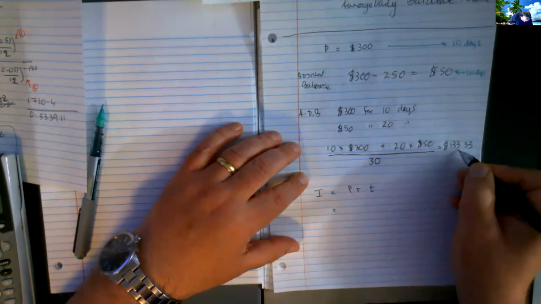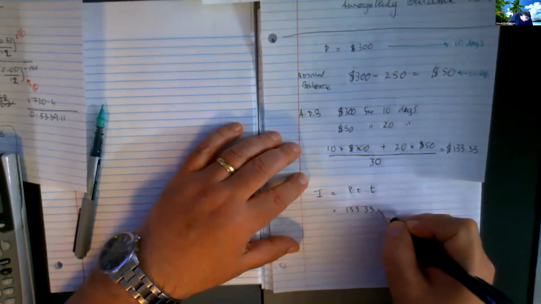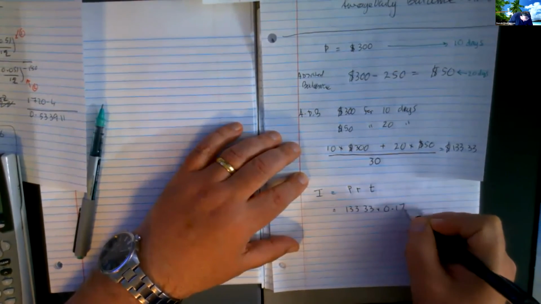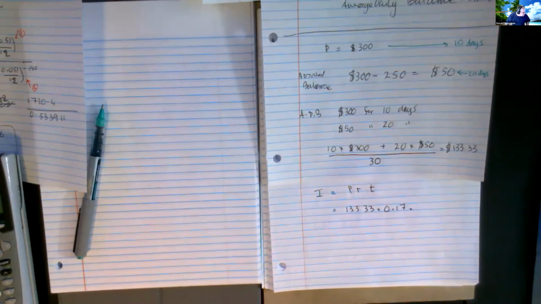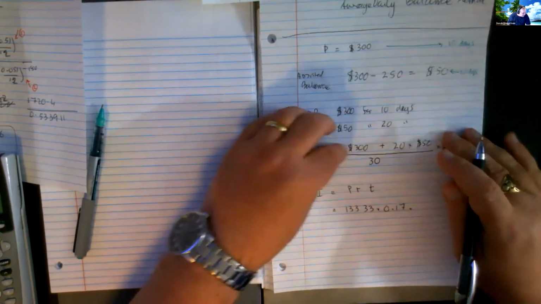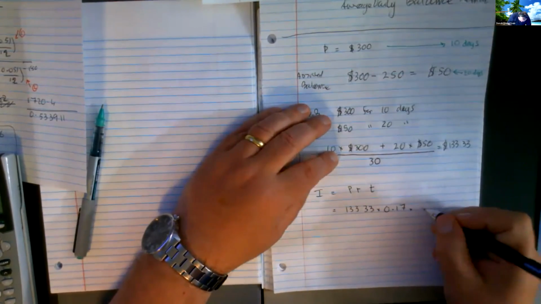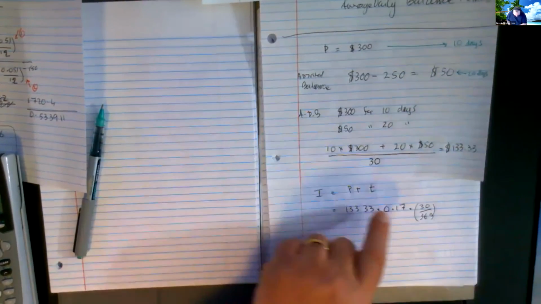The principal in this case is going to be your average daily balance. Your interest rate is going to be 17%. And your time, well, isn't your time going to be whatever number of days of the year you're being charged for? So can I make the assumption that there wasn't any weird words and it's 30 days out of 365? Would that seem reasonable for the month?